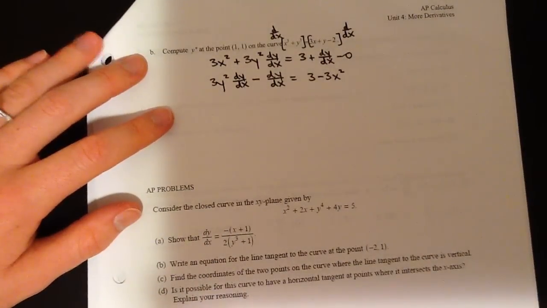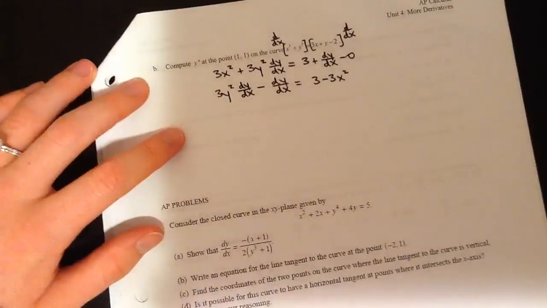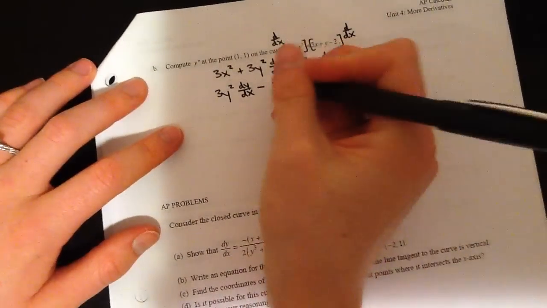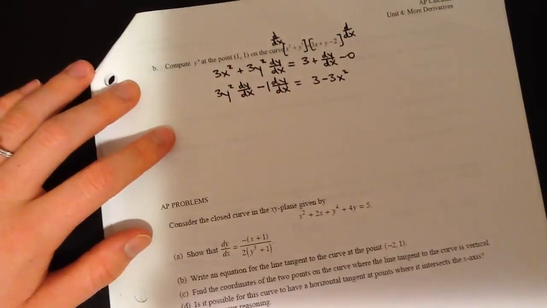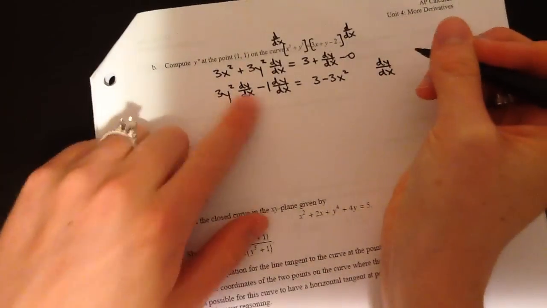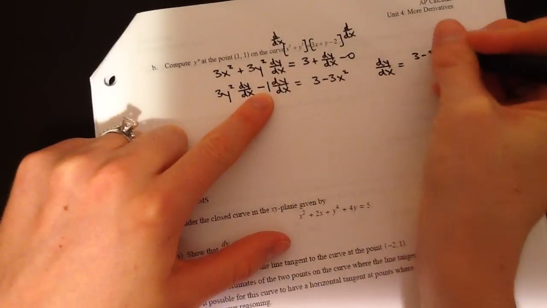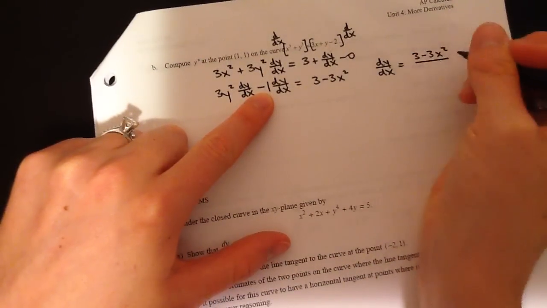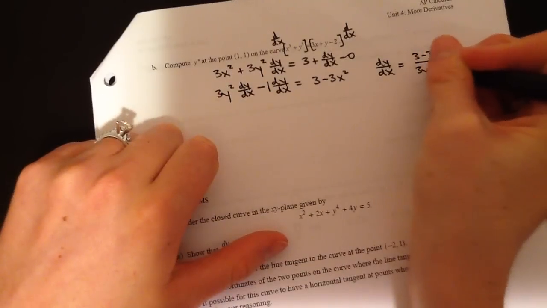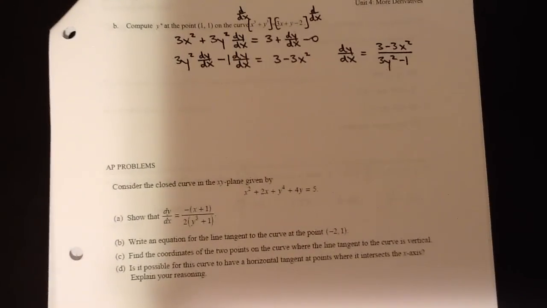subtract. So let me just show you really quickly. When I factor out a dy by dx, remember that there is technically a 1 in front of that dy by dx. Do not forget about that. So to get my dy by dx by itself, I divide both sides by the 3y squared minus 1. So I get 3 minus 3x squared, and then divided by these leftovers, the 3y squared minus 1. That's my first derivative. All right, so that's where I'm at so far.